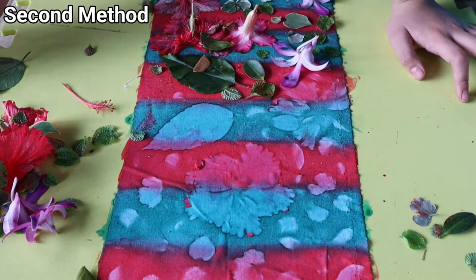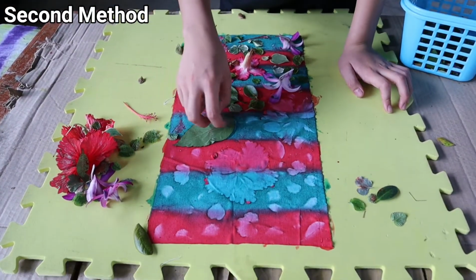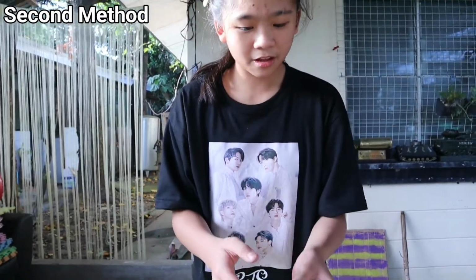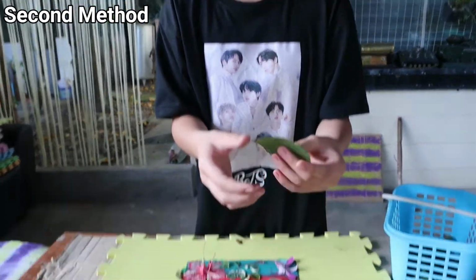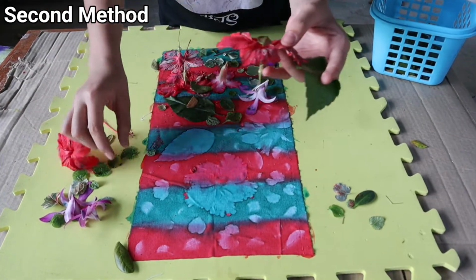One observation: I think the leaves or nature materials that have an impact here are those with a soft texture, like this one, and this.